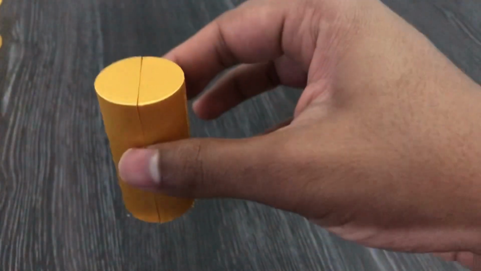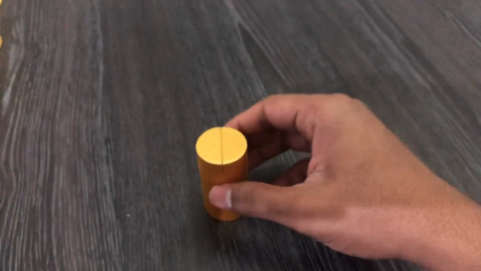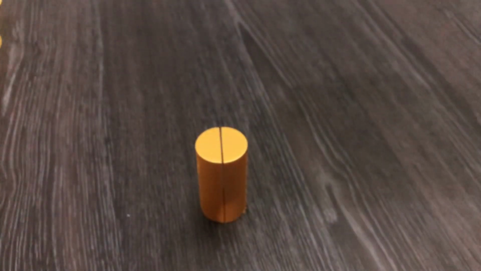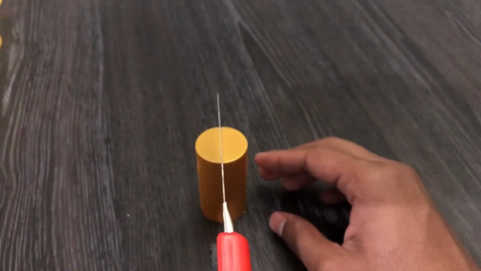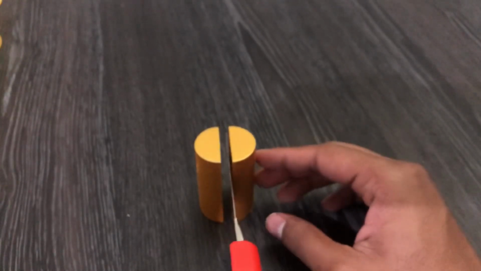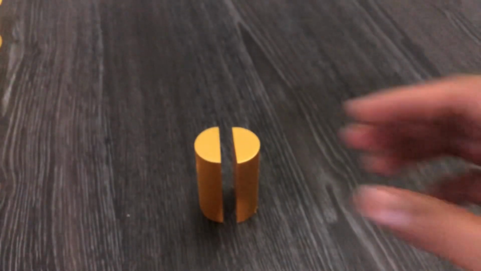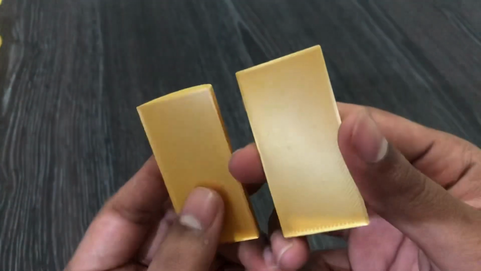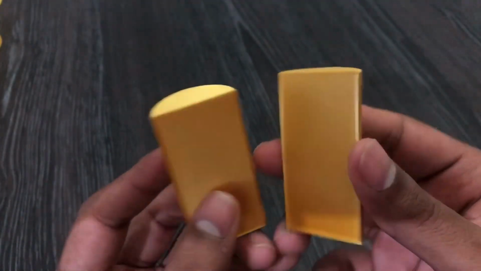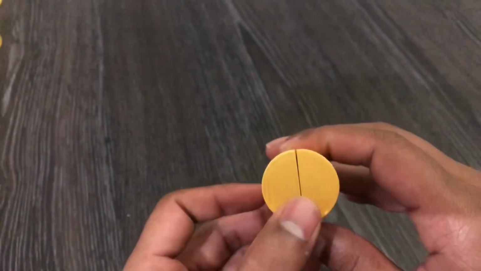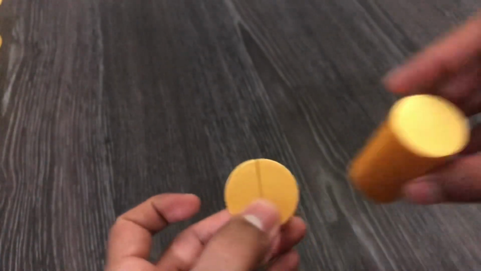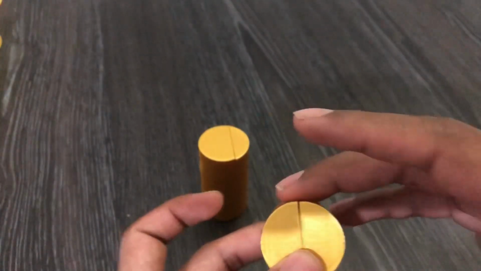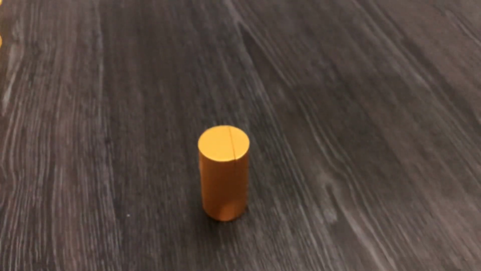Let's take a look at a cylinder. We will cut the cylinder vertically through the center, and we can see that we have a rectangular face. We are going to cut another cylinder of the exact same size vertically, but this time not through the center.